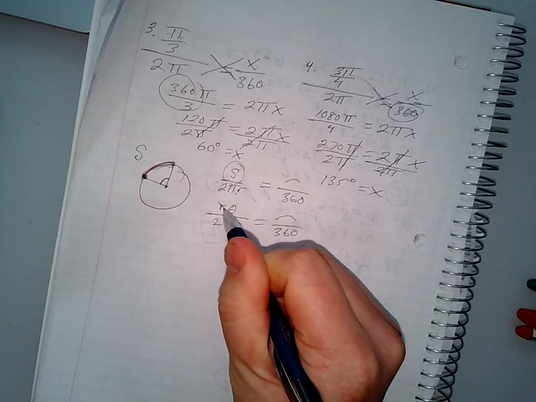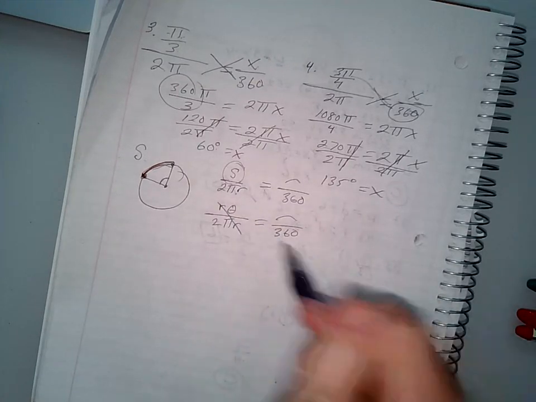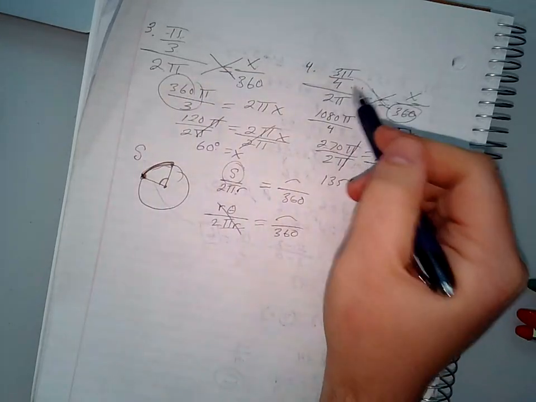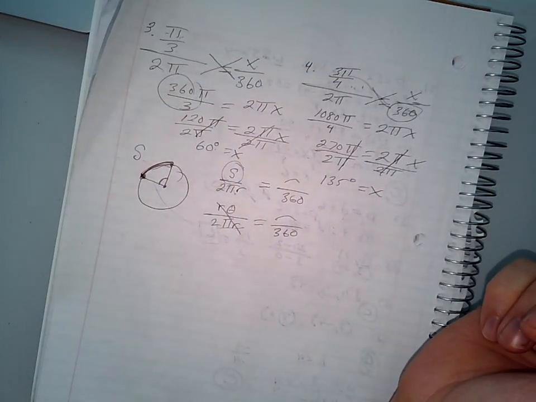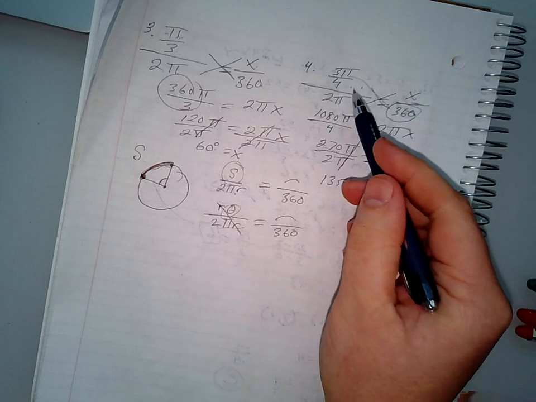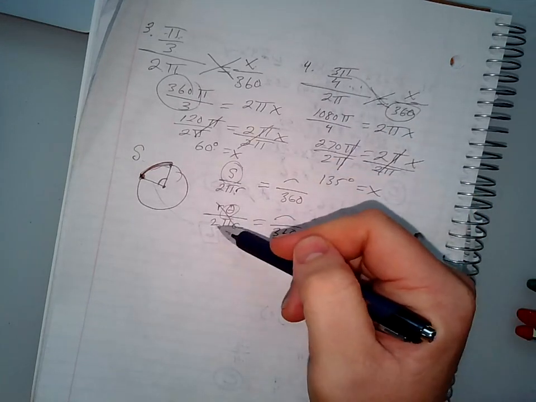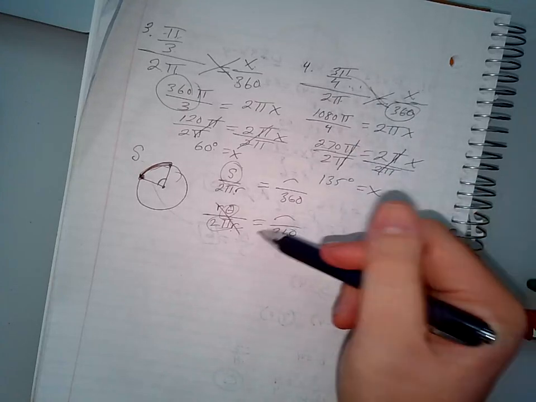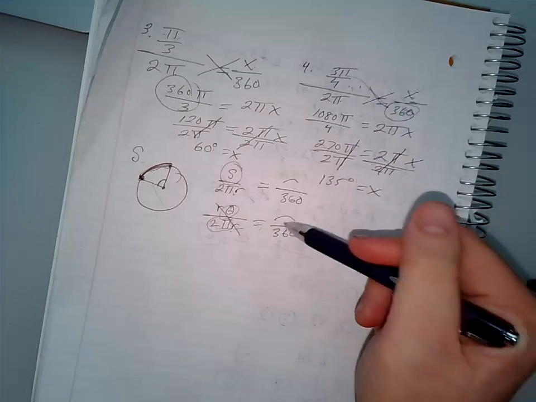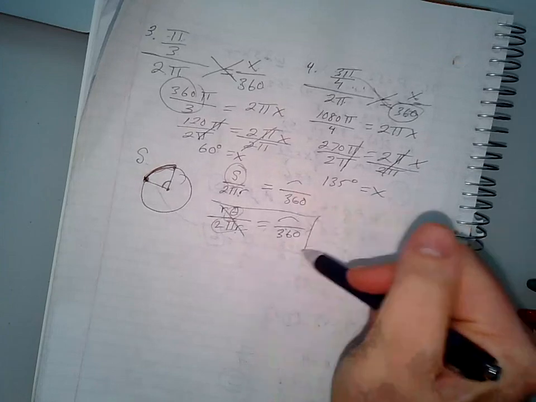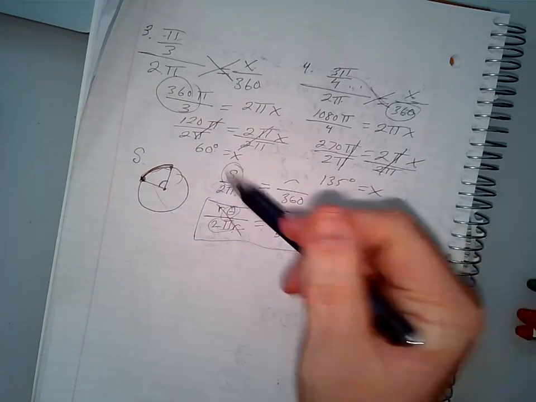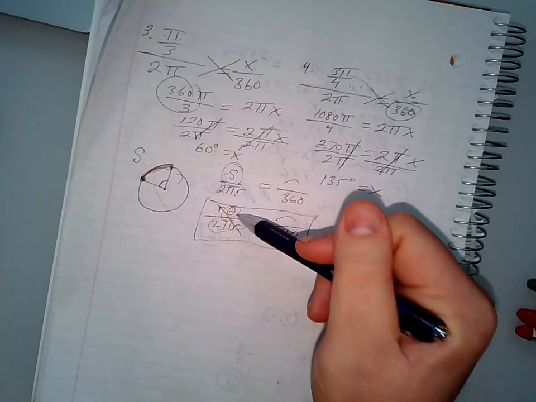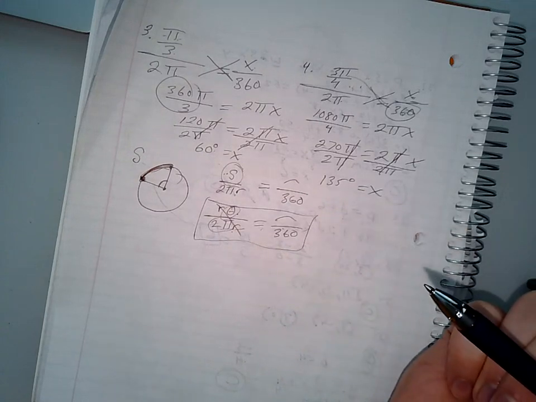Now, once again, this can reduce right here, which takes you all the way back to what we just got through doing. So theta, or the number of radians, over 2 pi, or the number of radians in a circle, is equal to the degree measure over 360. It's the same thing we just got through doing. So this is arc length, and this would be for radians. Let's find both.